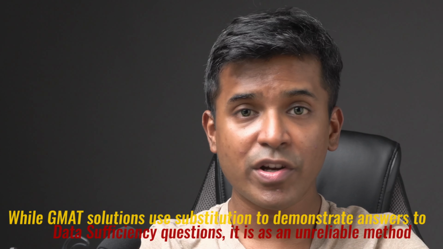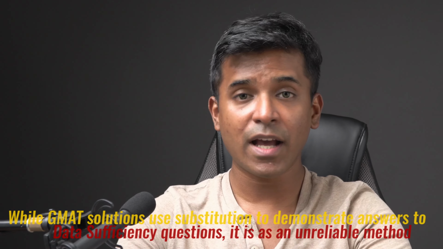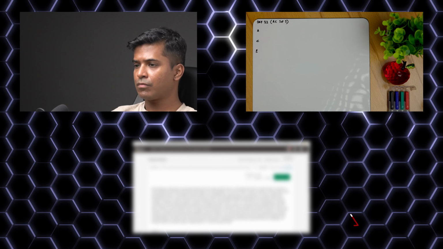Remember that the official guide's intention is not to coach you, but just to showcase why a particular answer option is incorrect. So don't take the use of substitution in the solutions to data sufficiency questions in the official guide too seriously. Otherwise, you will just end up spinning your wheels, waste your time on these questions, and not see any improvement whatsoever. With that said, time for me to get into a reading comprehension practice set.